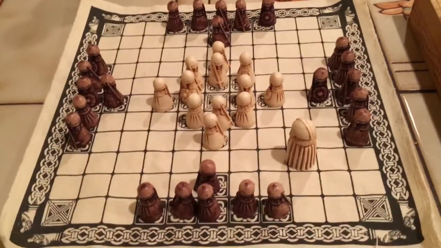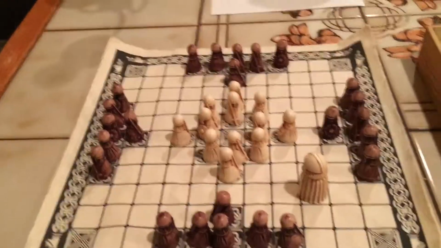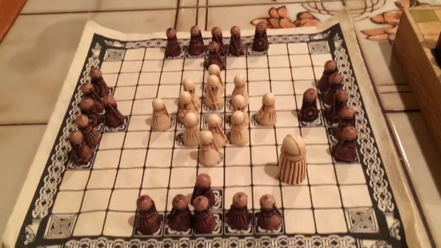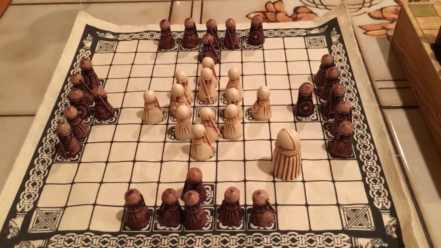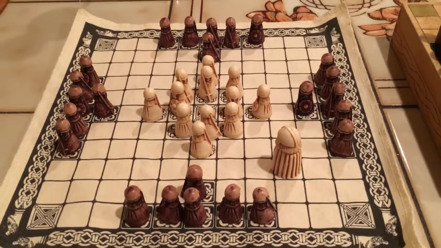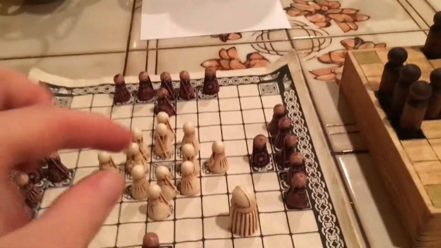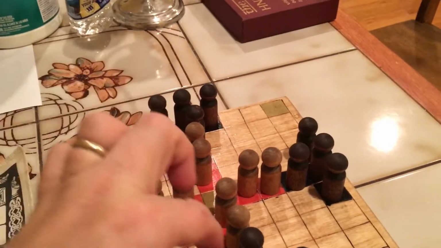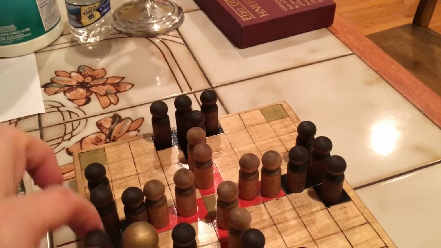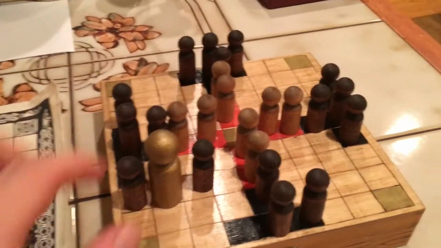However, this version of capture is probably not terribly historical, at least for boards of this size and configuration. What is more likely to have been the case historically is what's seen in Tablut, where the king is captured just like any other piece.